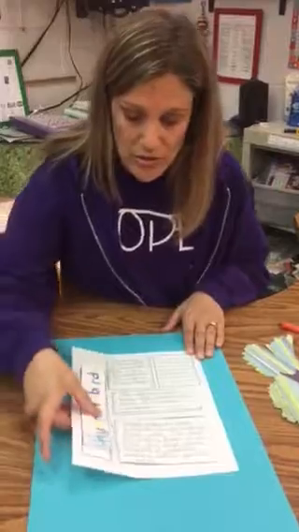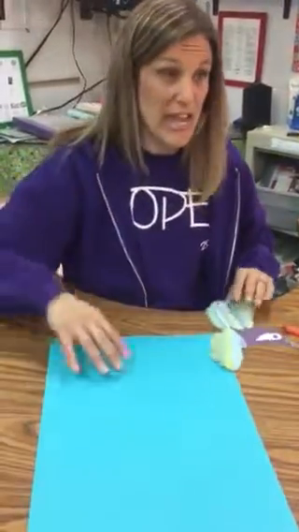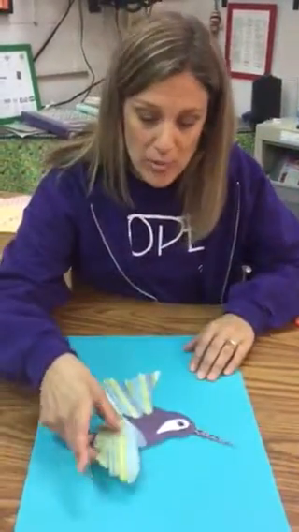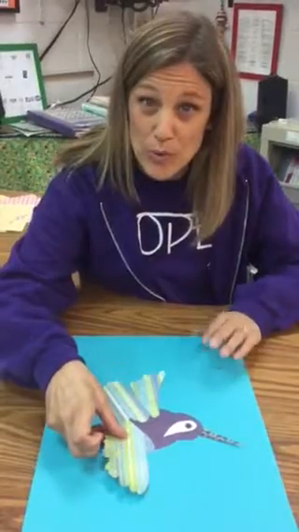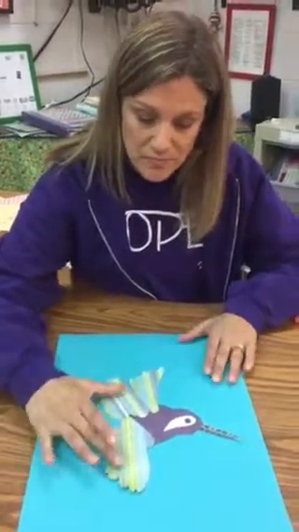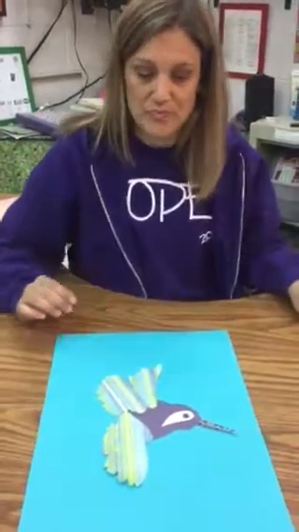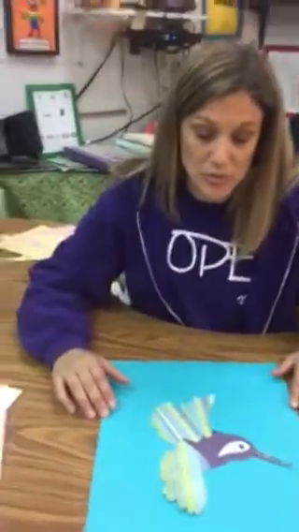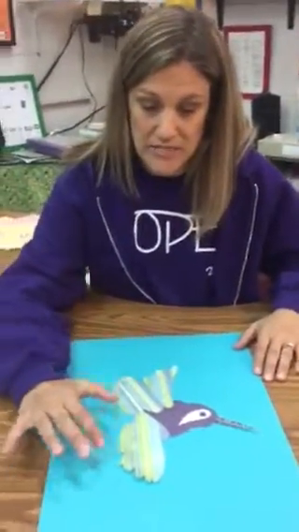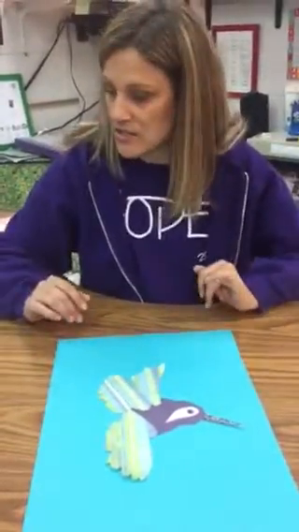pick a background color. I actually went and held my hummingbird up to different colors to decide which one would look best, and I thought the turquoise looked really nice. Oh, because there's a little bit of turquoise in the wings. There is. And if you used purple, you wouldn't be able to see the body of the hummingbird in the background. Right. So I had to pick a color that was different, but looked nice.